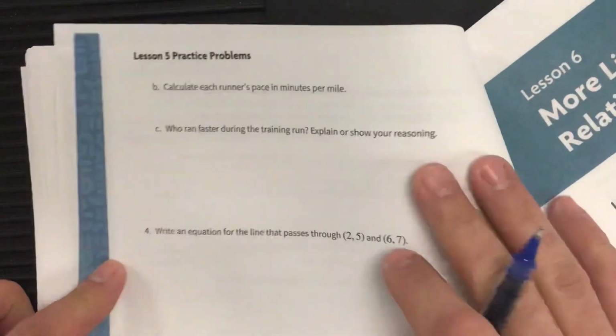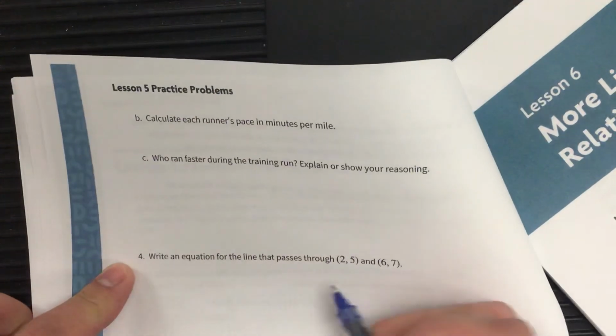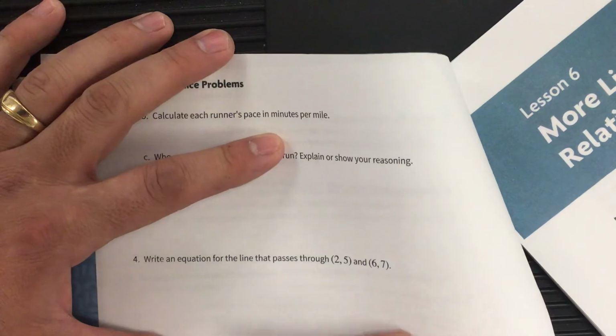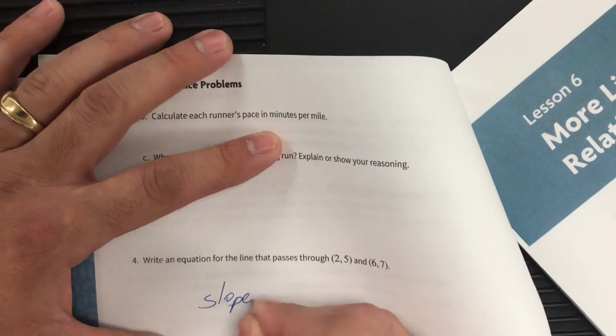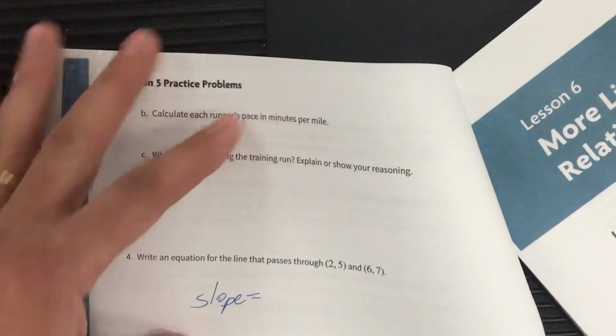2 more questions about that. And the fourth one here, the final one. Again, write an equation for the line that passes. We haven't covered that formula, so just figure out what the slope is of that line. And yes, you need to reduce. So those 4.